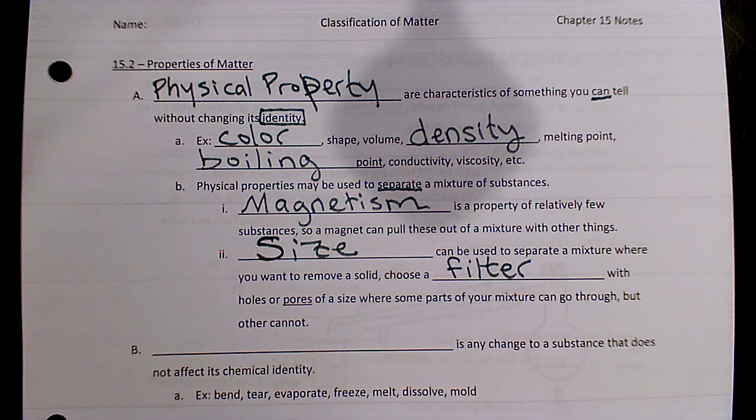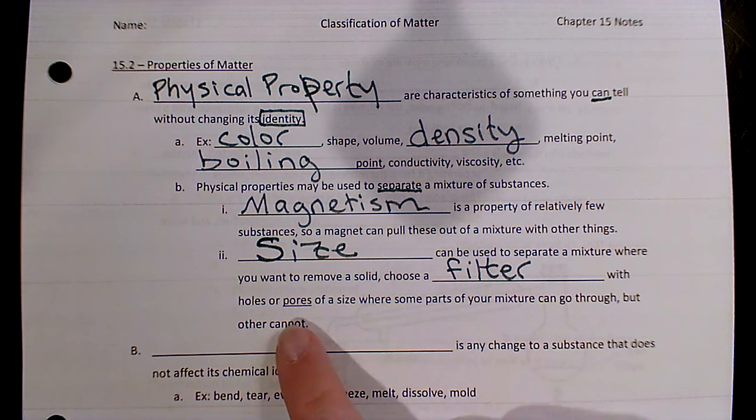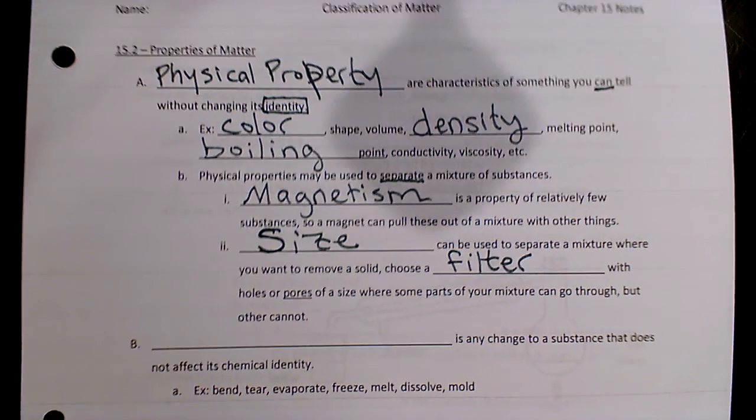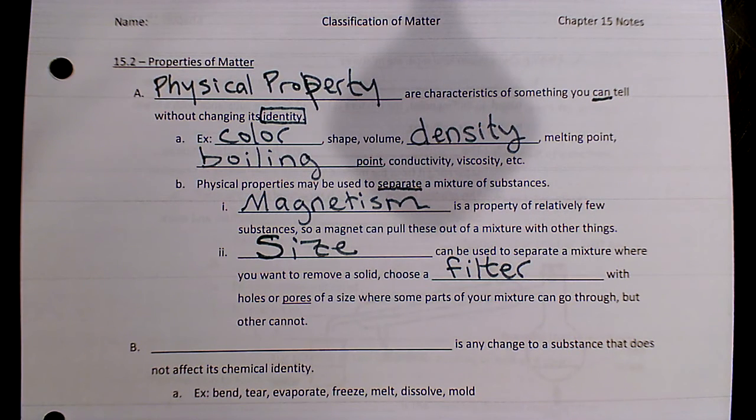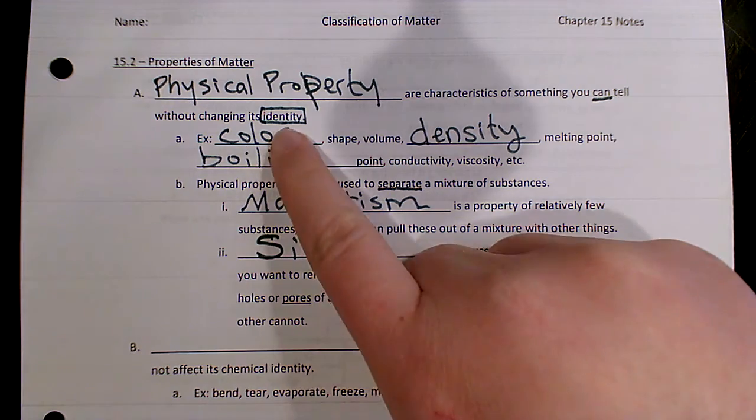So you have to pick your filter so that the holes are small enough that it is causing some separation. Part of your mixture can go through the holes, or the pores we usually call them, and some can't.